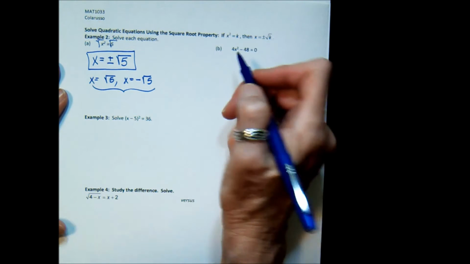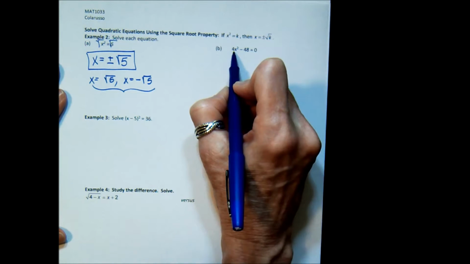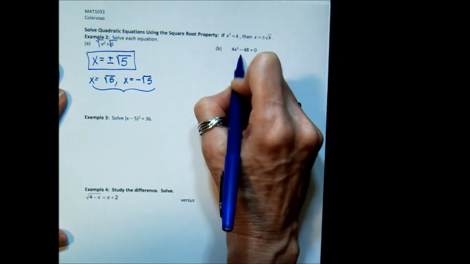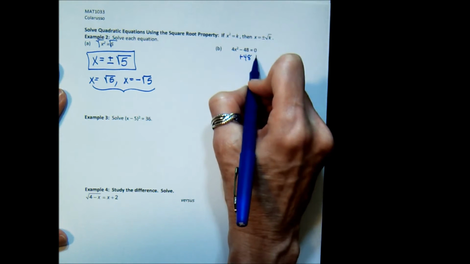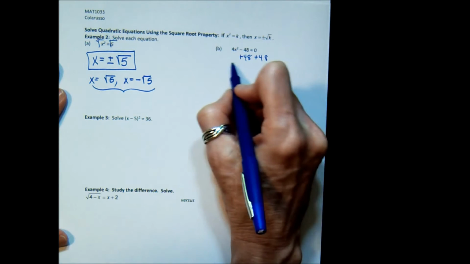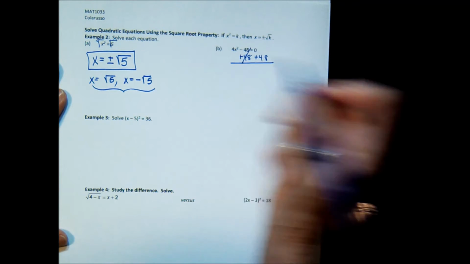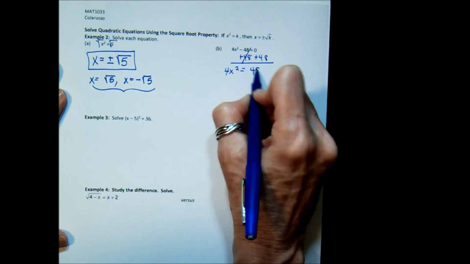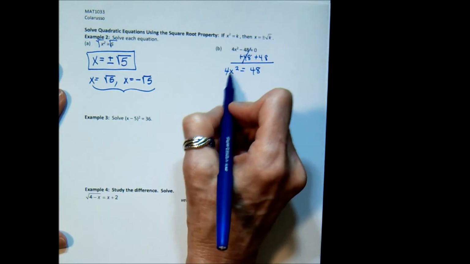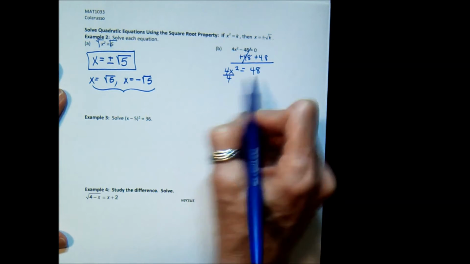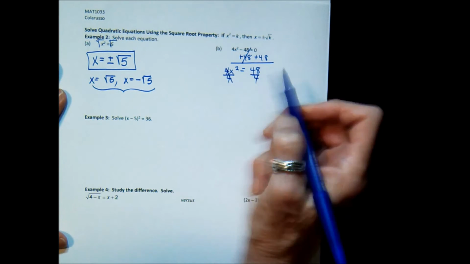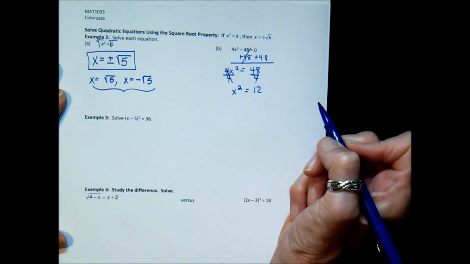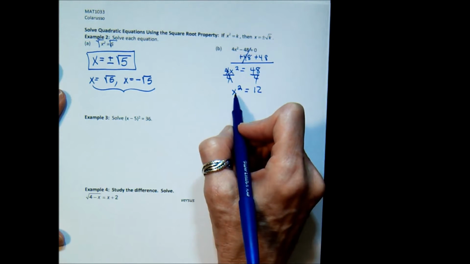Let's try another one. Here, what has been squared is not isolated because there's a negative 48. So in order to isolate the term that has been squared, I'm going to add a 48 to both sides. To continue to isolate what's been squared, I'm going to divide by 4, and I get x squared equals 12. Now the squared term is isolated.